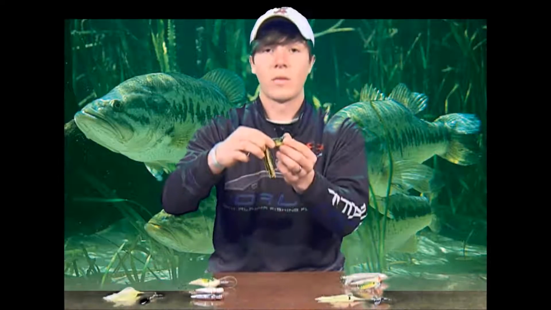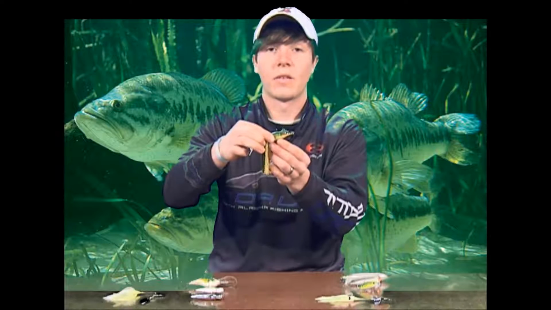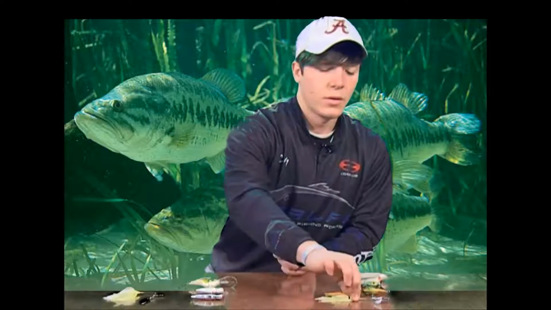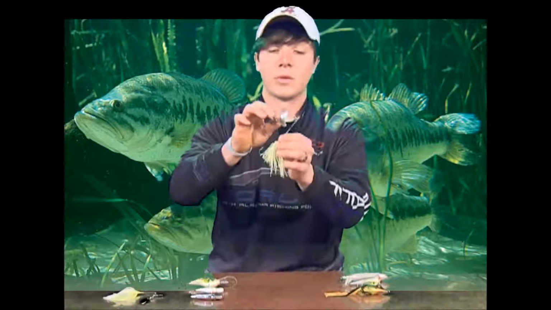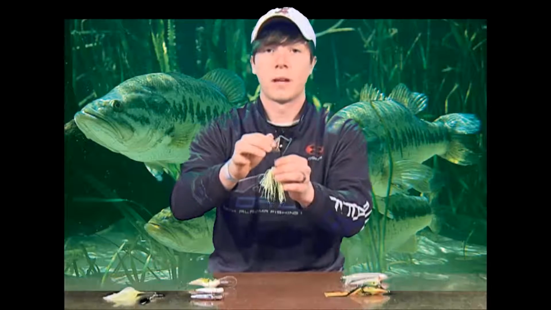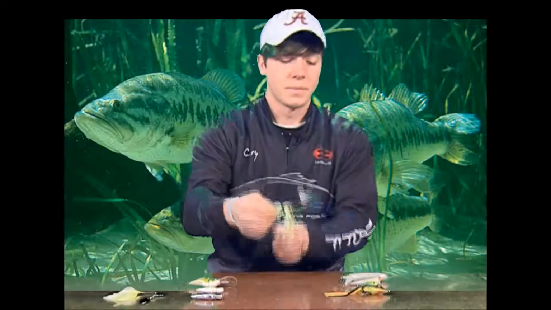A frog or rat, which is commonly used in heavy grass situations. You also have a buzzbait, which when retrieved, the propeller will keep it at the top of the water, splashing water and making noise.